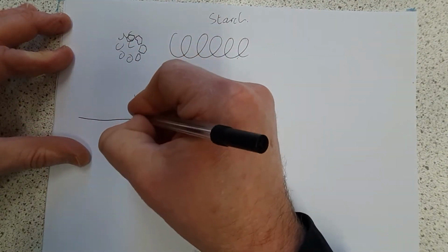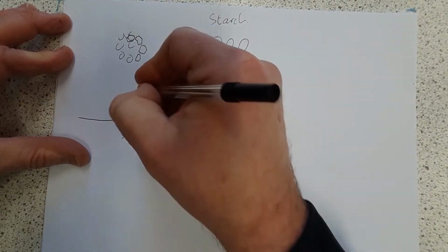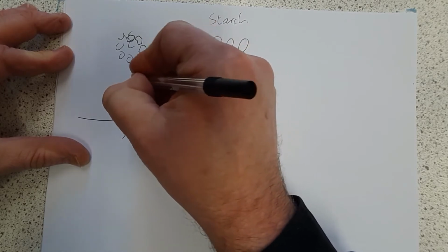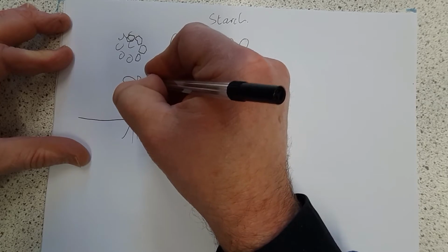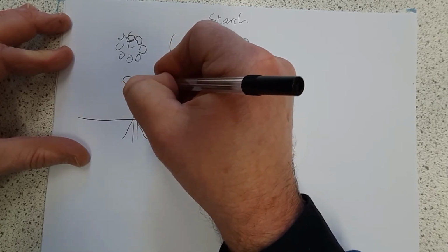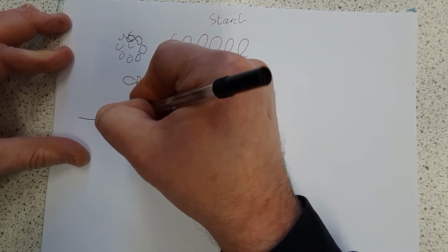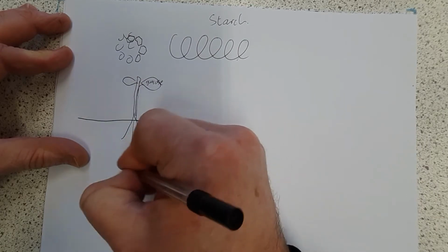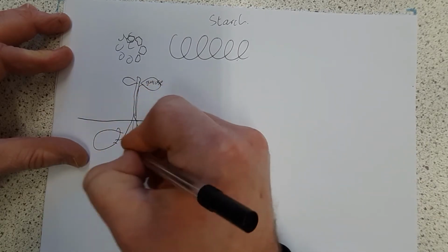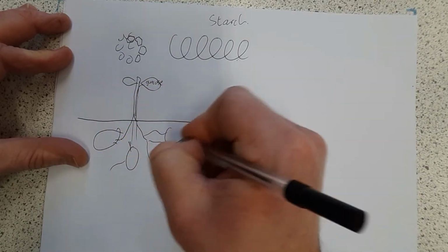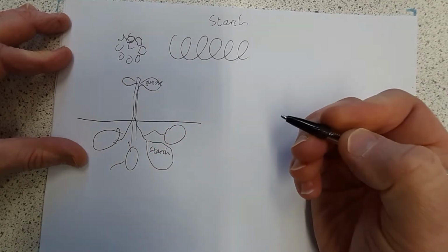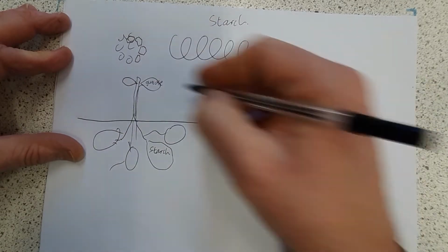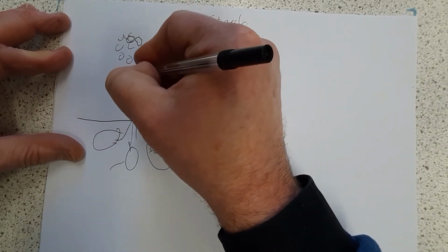So you've got your plant. Okay, you've got glucose here in the leaves. It then takes it down and it puts it into, let's say, swollen bits in its roots, like potatoes, and it turns it into starch. And that's the starchy stuff you've got in potatoes. Okay, so that's one way. Put a little flower on top, shall we?